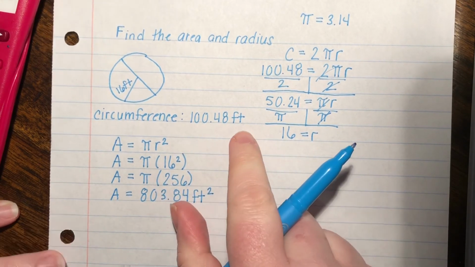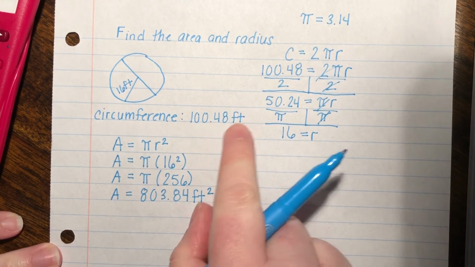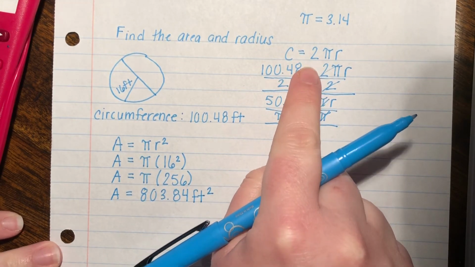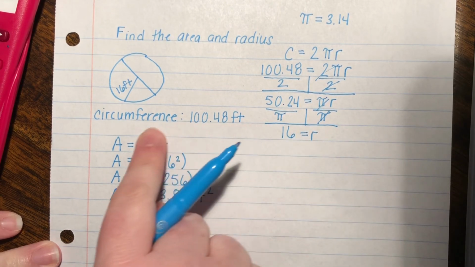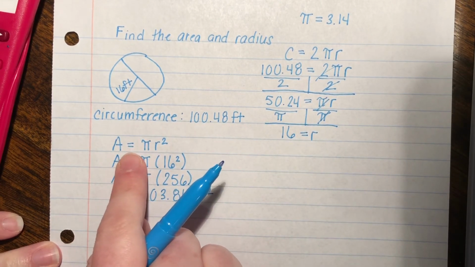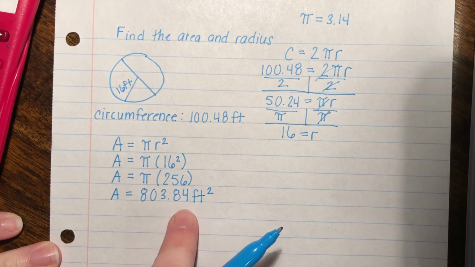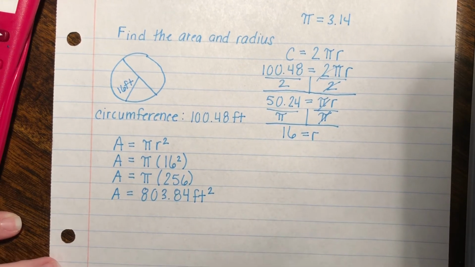So for number 2, we were given the circumference of 148 hundredths feet. We plugged into the formula for circumference of a circle to figure out what our radius was. Once we find our radius, we can plug it into the formula for the area of a circle, and we found out that the area is 803 and 84 feet squared, and our radius was 16.